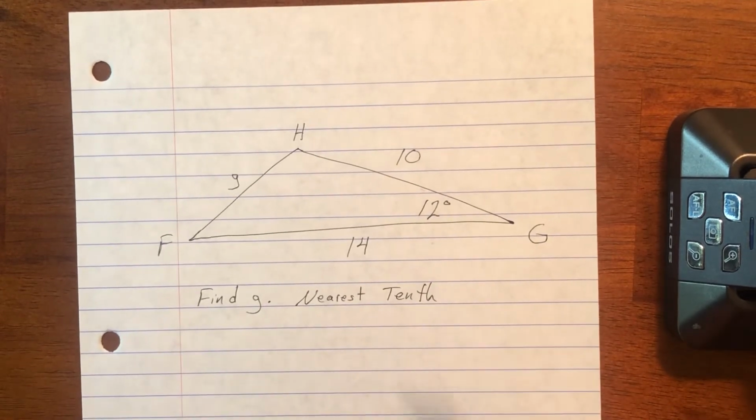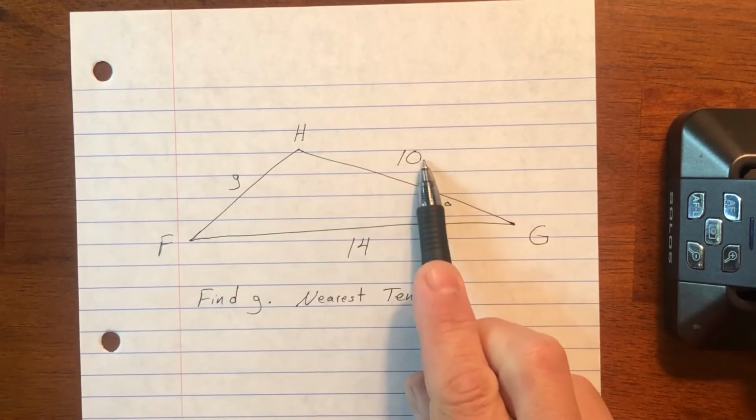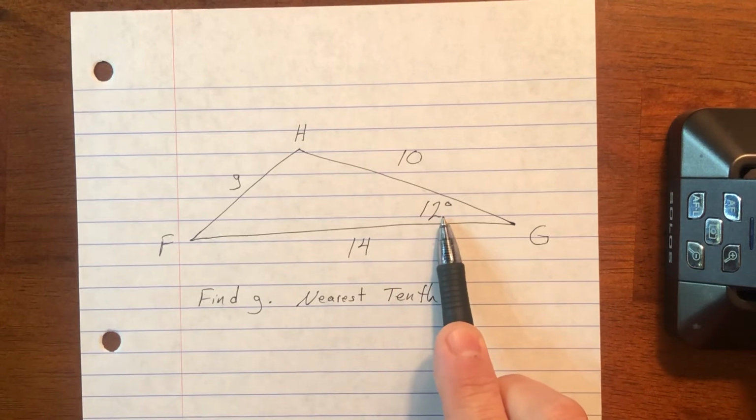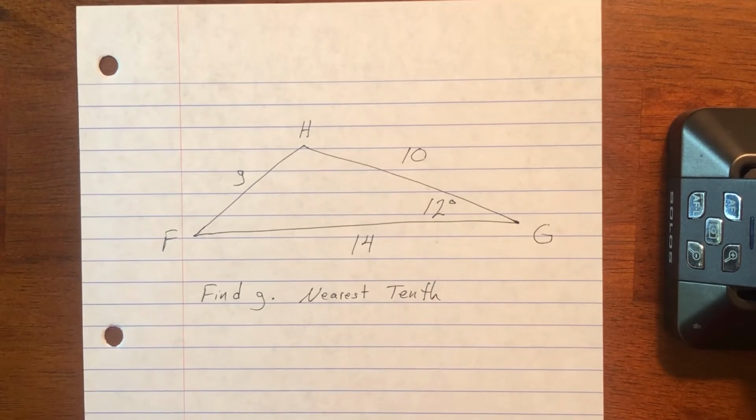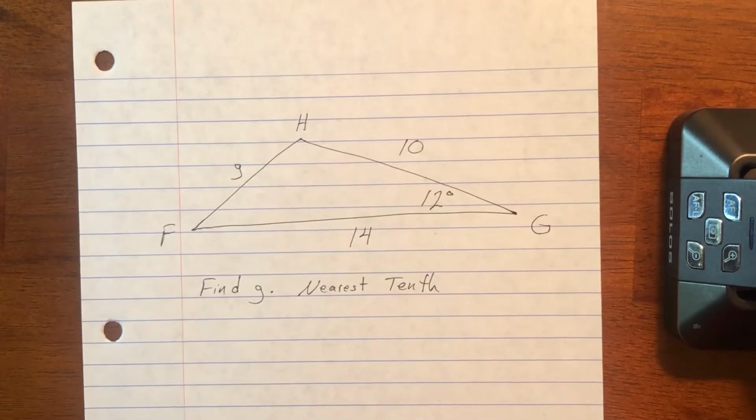Here's another triangle. We're trying to find G this time. We know that this is 10 and this is 14 and this angle is 12. Pause the video and see if you can figure out what G is equal to.